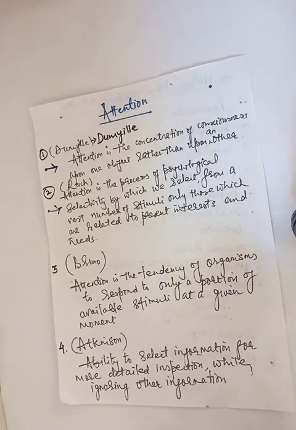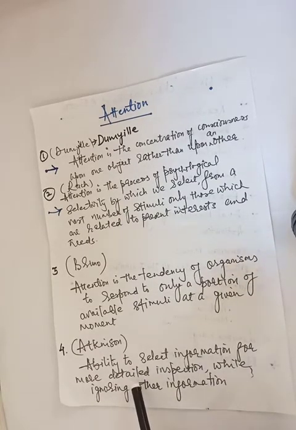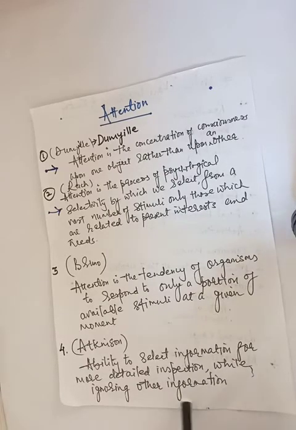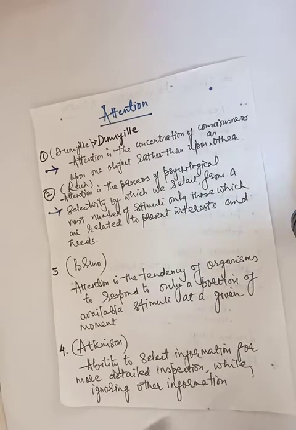So many pieces of information are around us, but we select only that information for detailed inspection so that we can understand it fully or completely, while we ignore others.